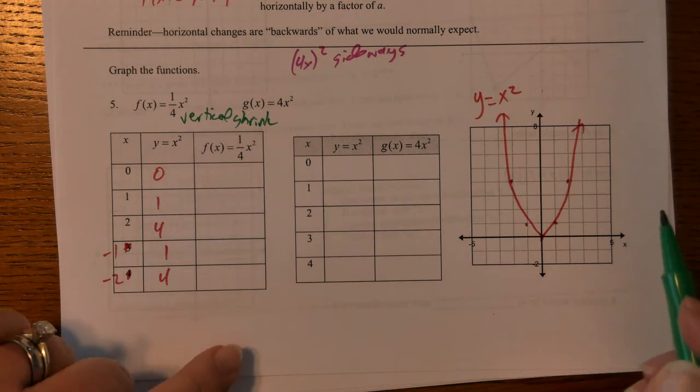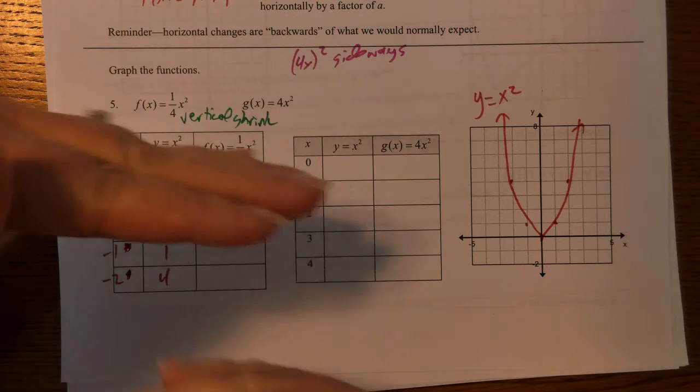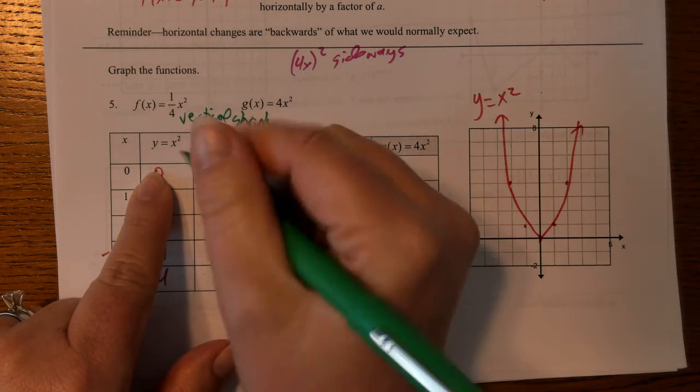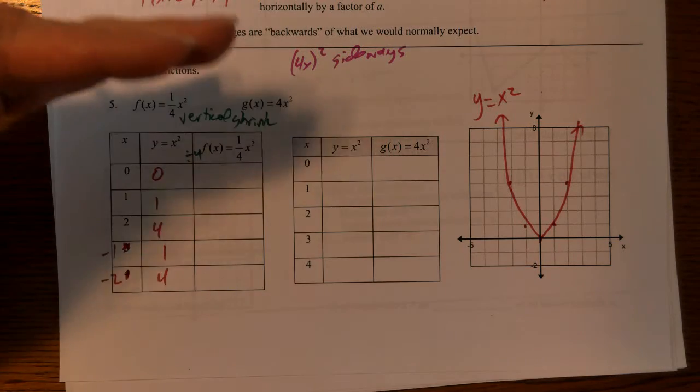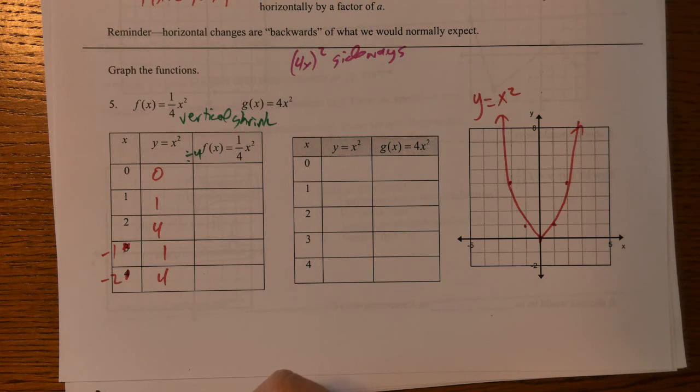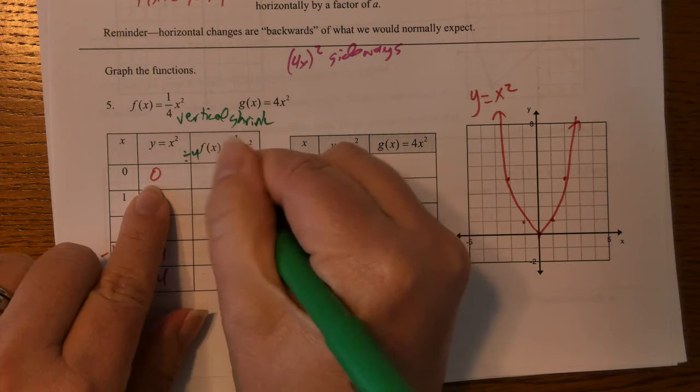Okay. So we shrink it down. We make it smaller. We're going to take all these y values and divide them by 4. Okay, it's going to be 1/4 the size that it used to be. It's getting shrunk down. So 0 divided by 4 is 0.